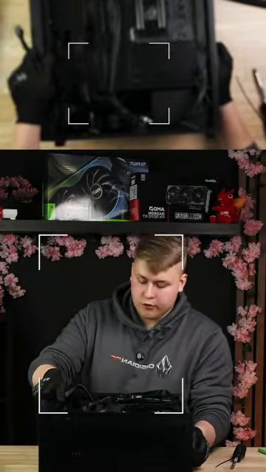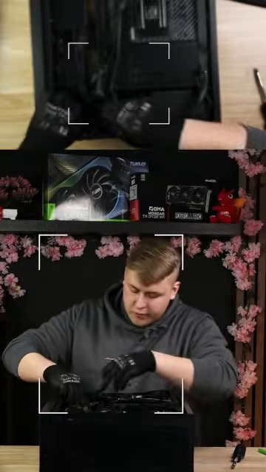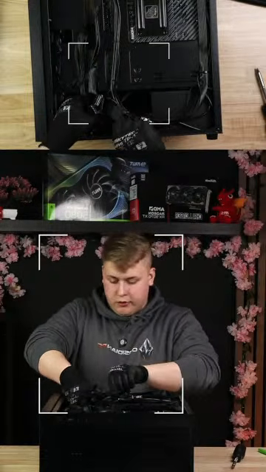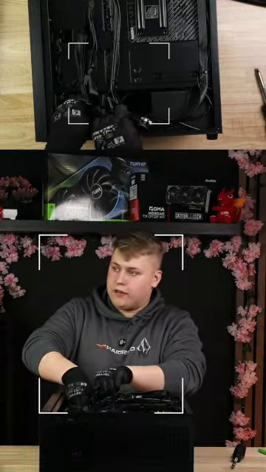Right. So, as you can see, all the cables are pretty much all managed. I'm just going to secure these 2 cables together, or the bunch of SATA and 24-pin.